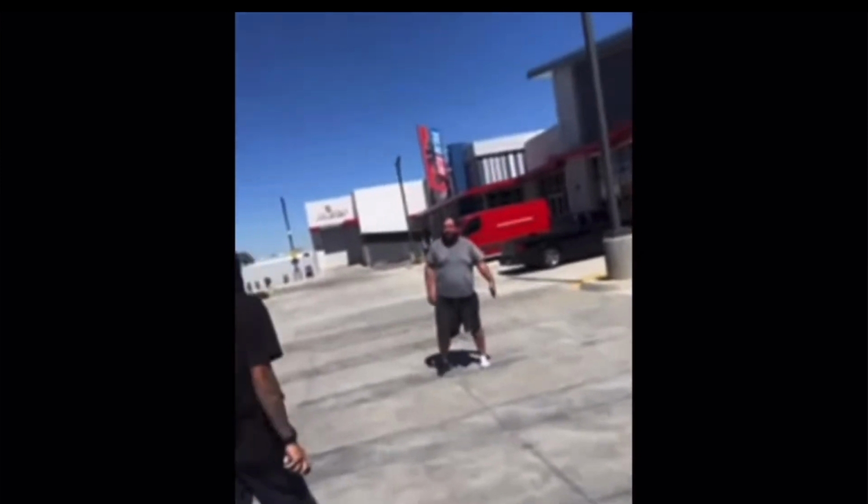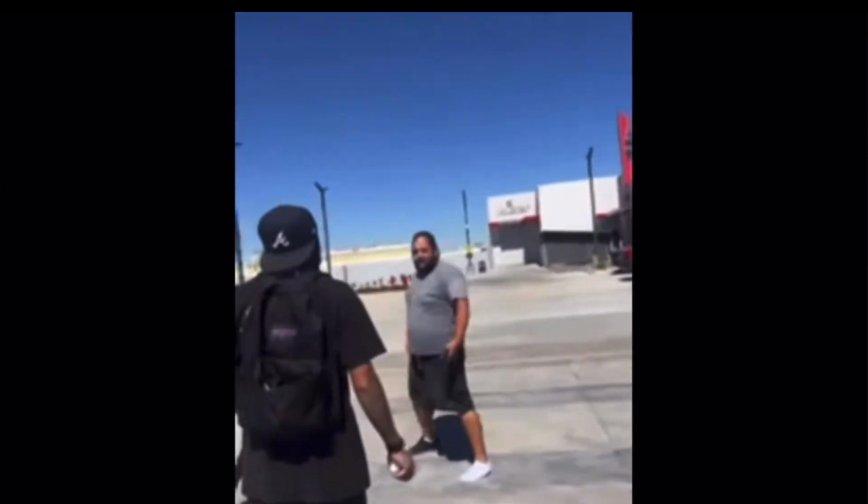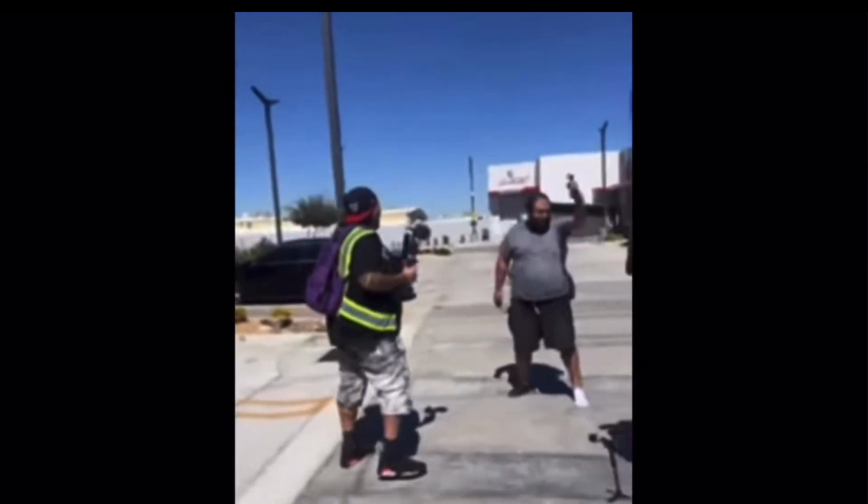He jumps up. That's right. You saw that, Riverside County Accountability, pepper spray him in the face. That's right. So he got him pretty good with pepper spray.